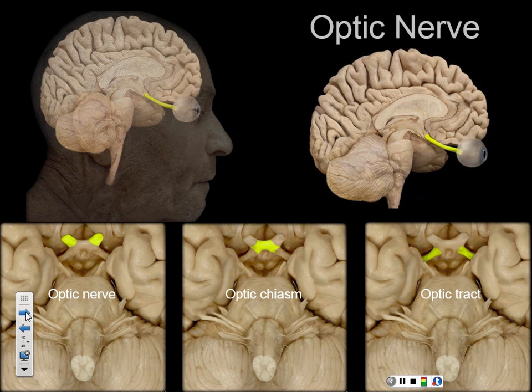And then of course the brain, which we are actually doing right now, and the optic chiasma, which is the optic cranial nerve number 2, and then the optic tracts, and some of the other cranial nerves which are not cut on this, because this is an actual human brain.